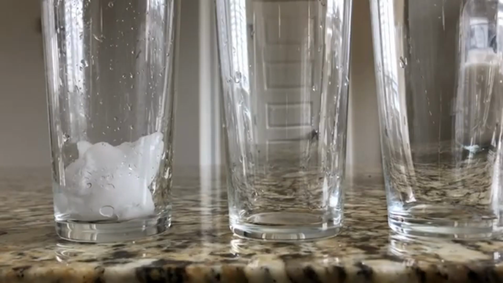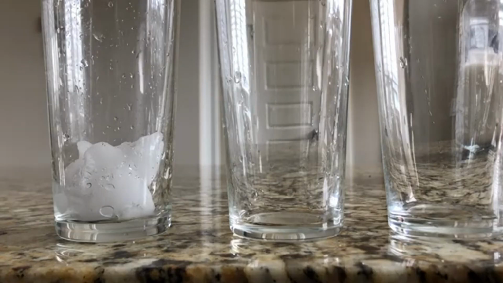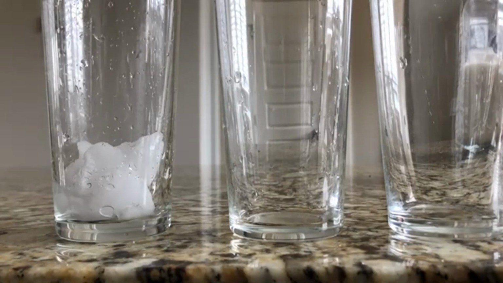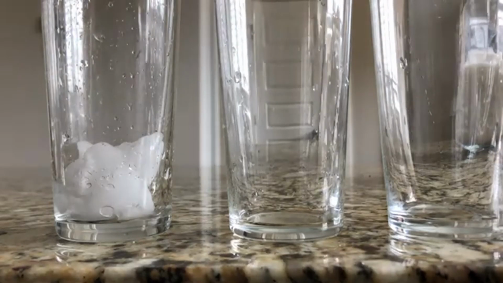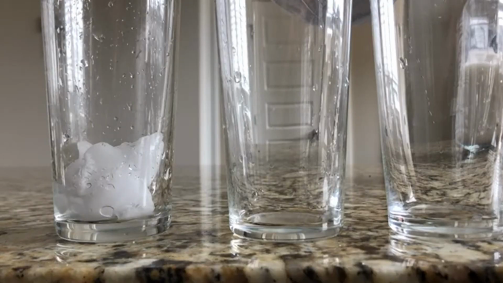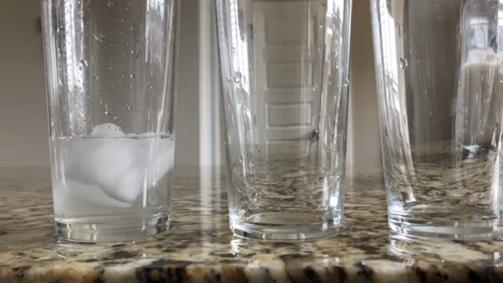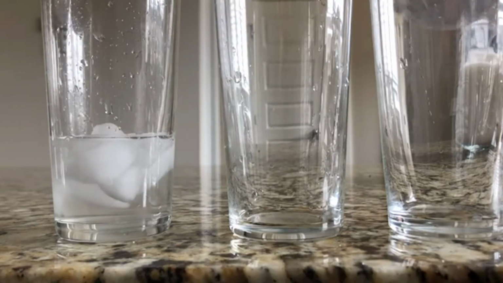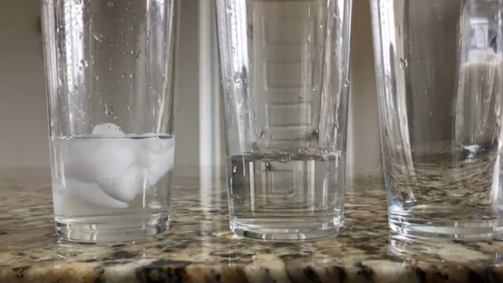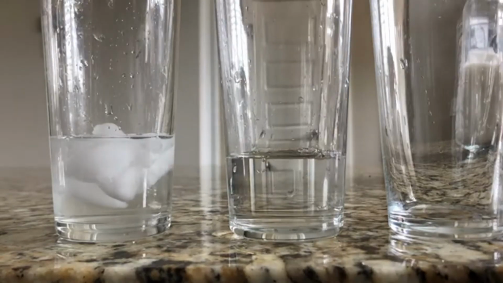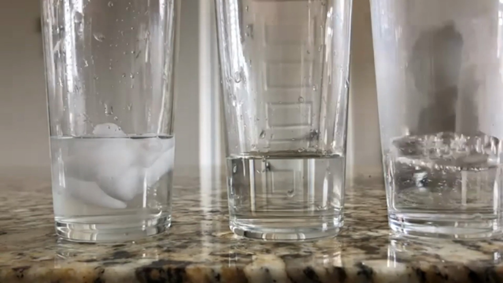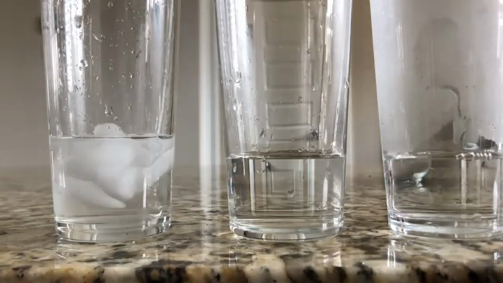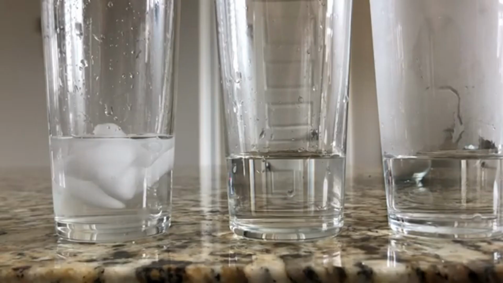Just so you guys have a better idea about how temperature affects the speed at which things dissolve in water, let me show you an experiment. So into this glass here, I'm going to pour ice water. Into this one, room temperature water. And into this one, I'm going to pour hot, almost boiling water. And I'm going to put a drop of dye into each glass.